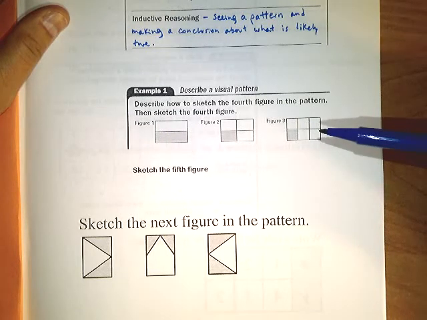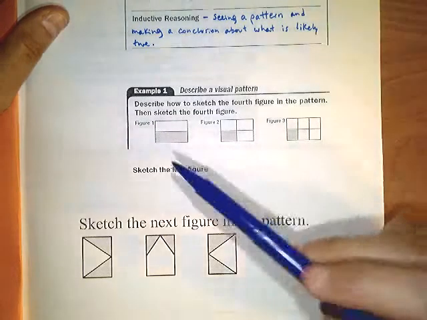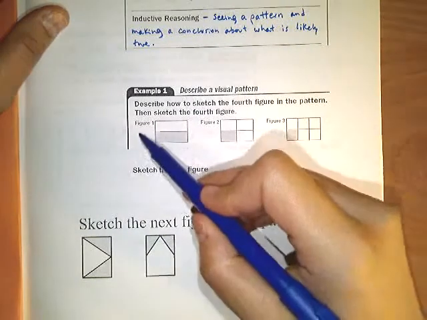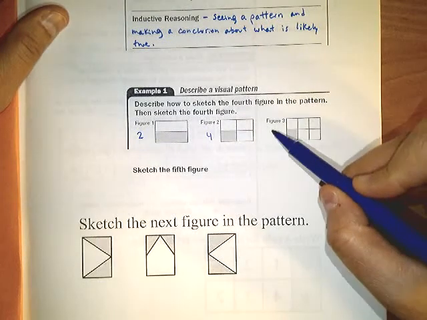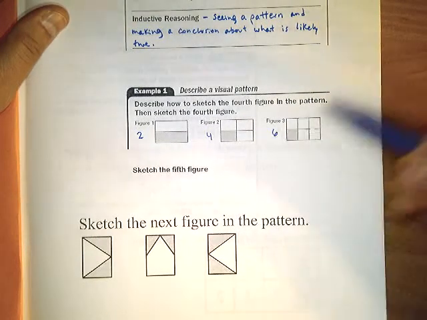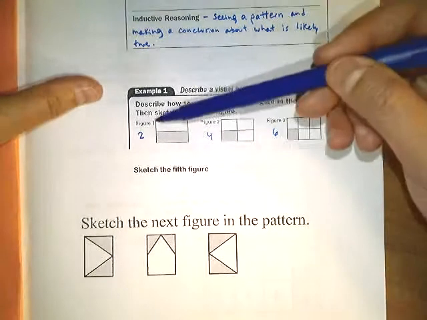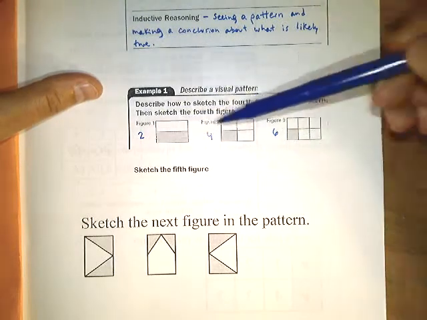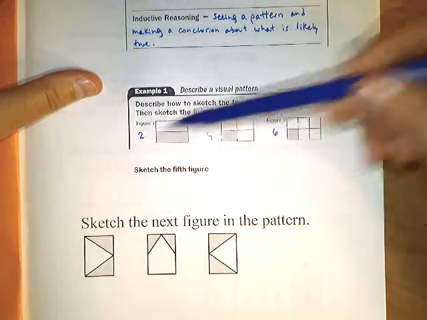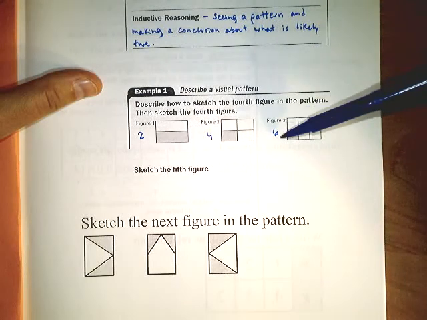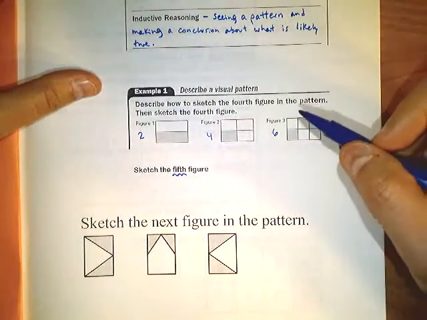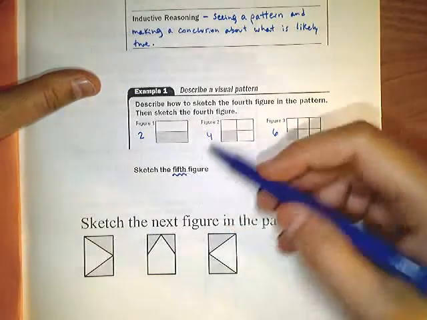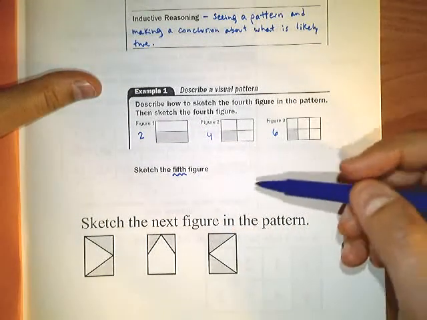Do you see how if the figure number is multiplied by 2, it tells me how many parts it has? 1 times 2 is 2, 2 times 2 is 4, 3 times 2 is 6. So the 5th figure has 10 parts.